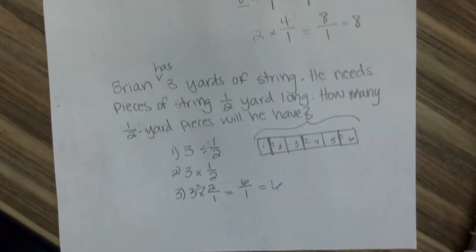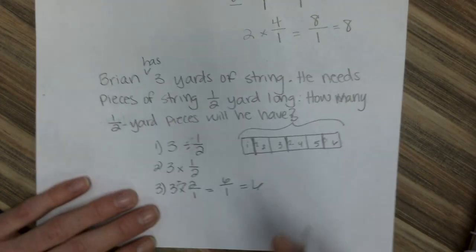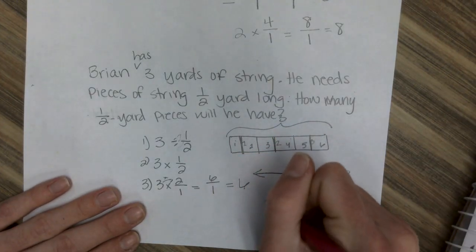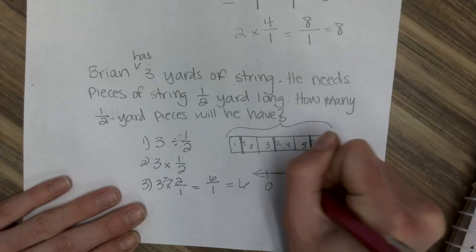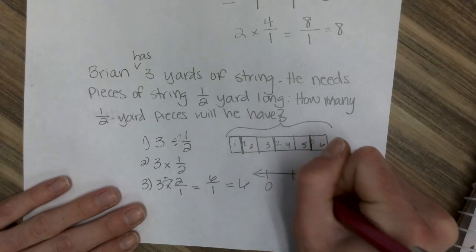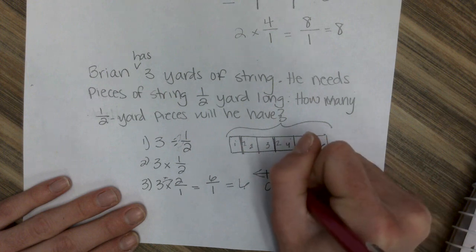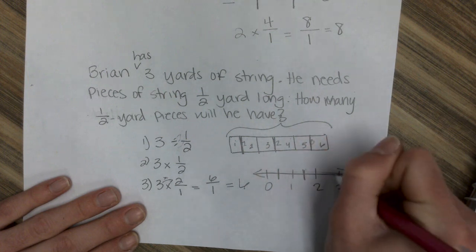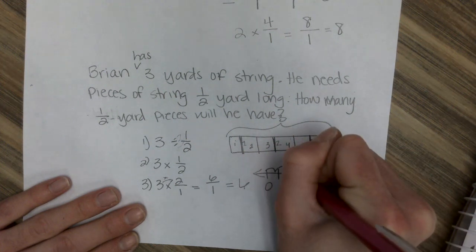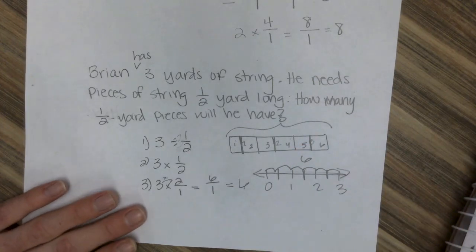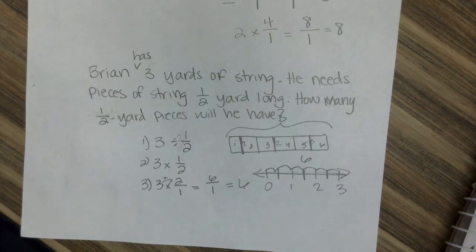Excellent. You could have also had a little number line. You have 0, then you have 1, 2, 3. Then we put a half mark, half mark, half mark. 1, 2, 3, 4, 5, 6. 6 jumps, 6 pieces. Lots of options for how you can figure this out.